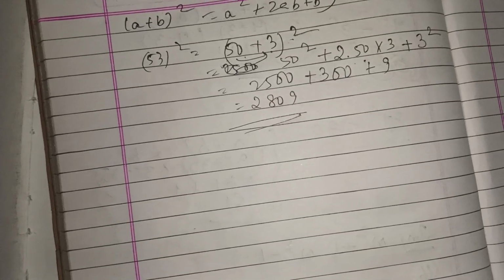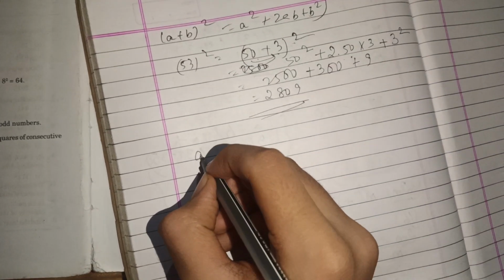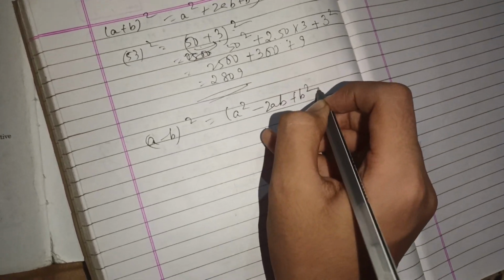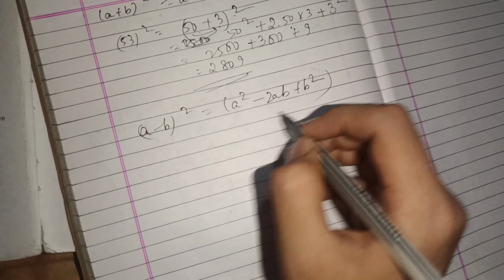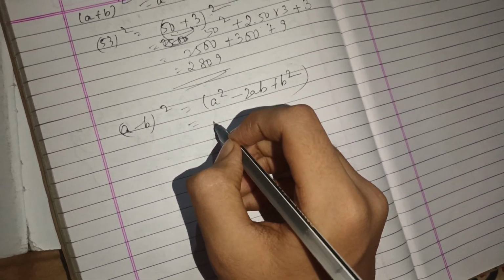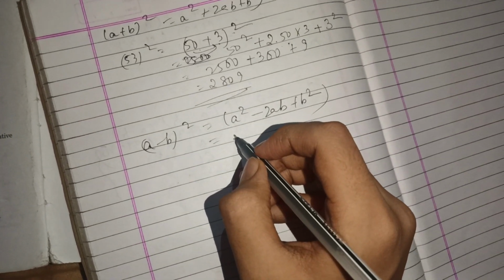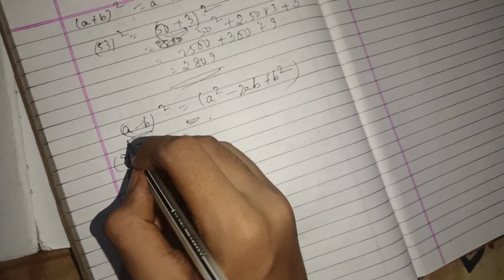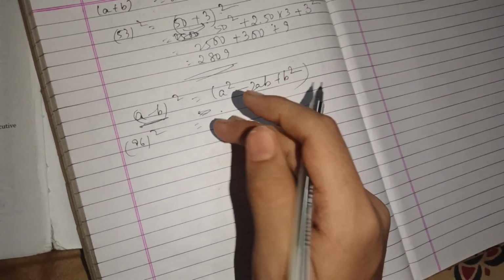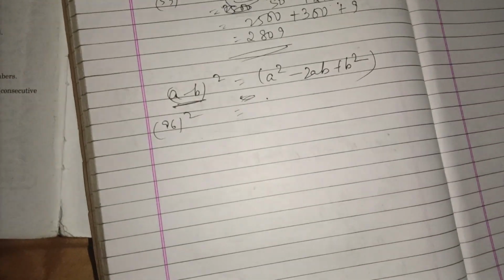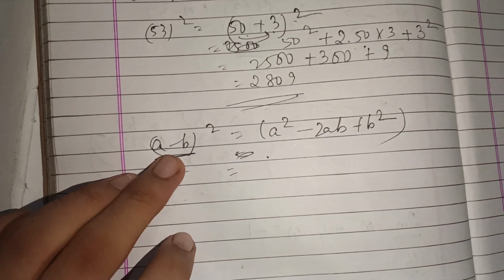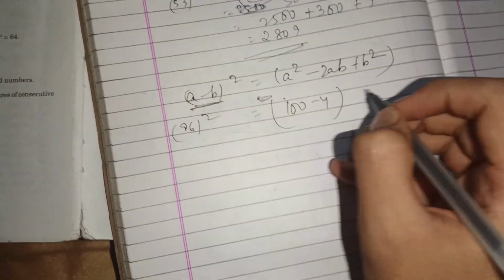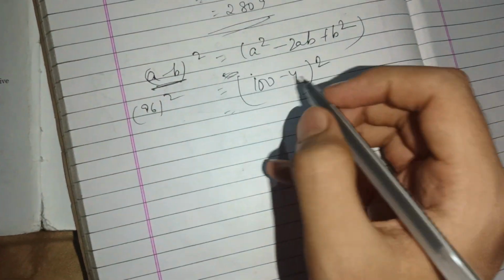Is that clear, everyone? Yes. One more identity is there, that is a minus b whole square is equal to a square minus 2ab plus b square. Is that clear? Suppose I take the example 96 square. Since we have to use this identity, no plus. So we can write 100 minus 4, which is equal to 96 only.